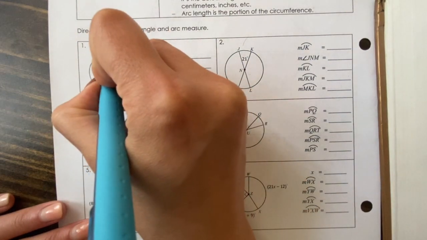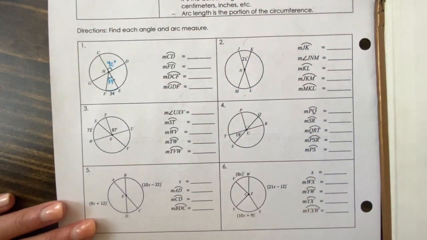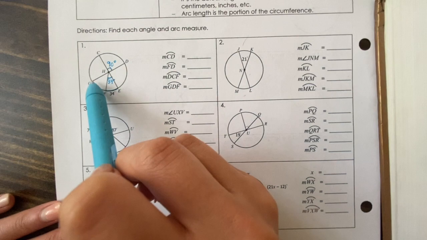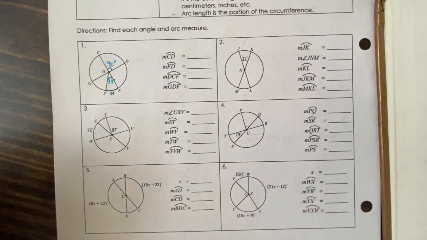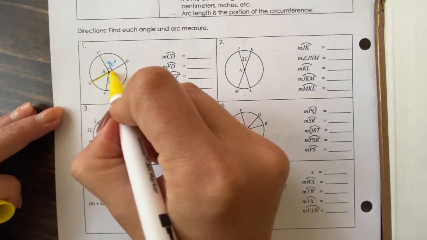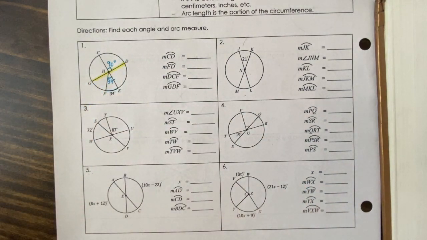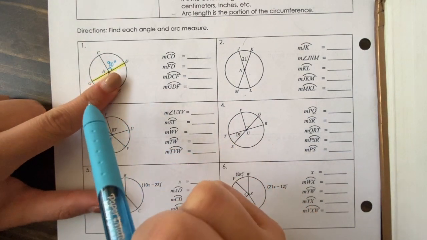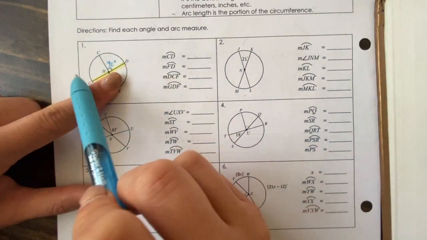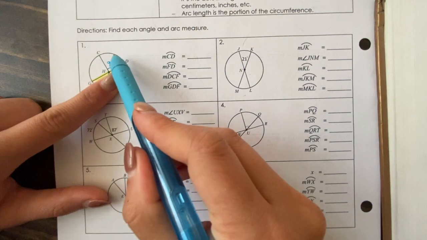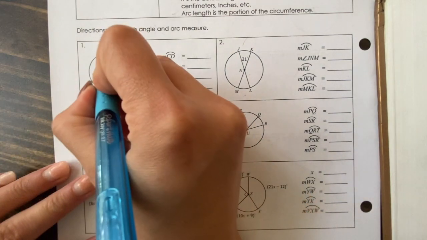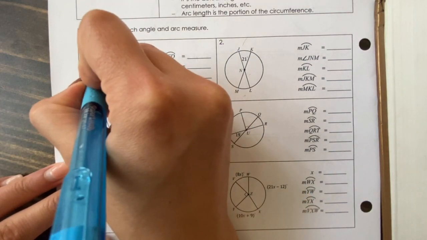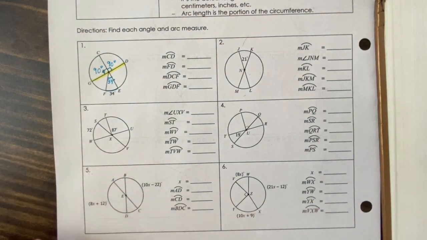We know that this central angle is 90 degrees. We know that this is a diameter going all the way across the circle. It also is a straight line, which we know adds up to 180 degrees. So if this is 90, that means this side over here, this central angle, also has to be 90.